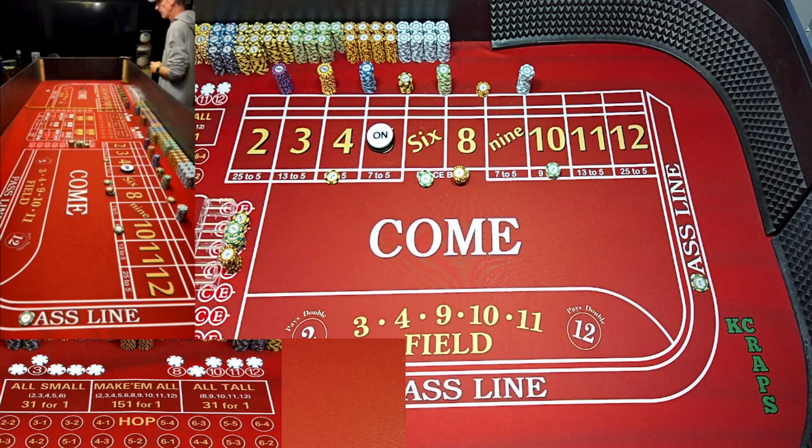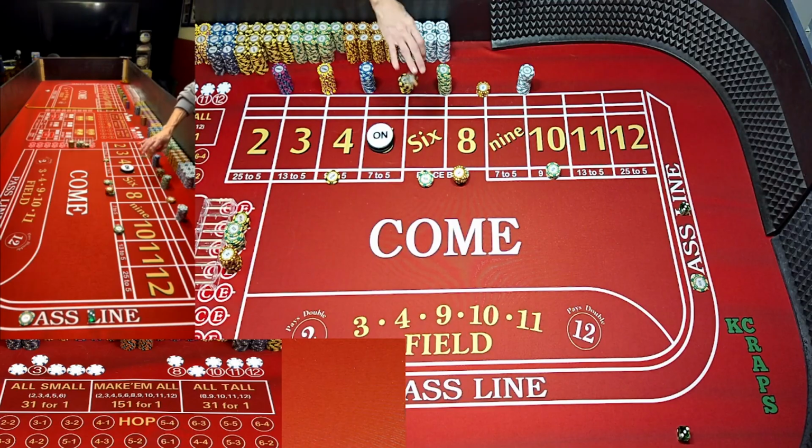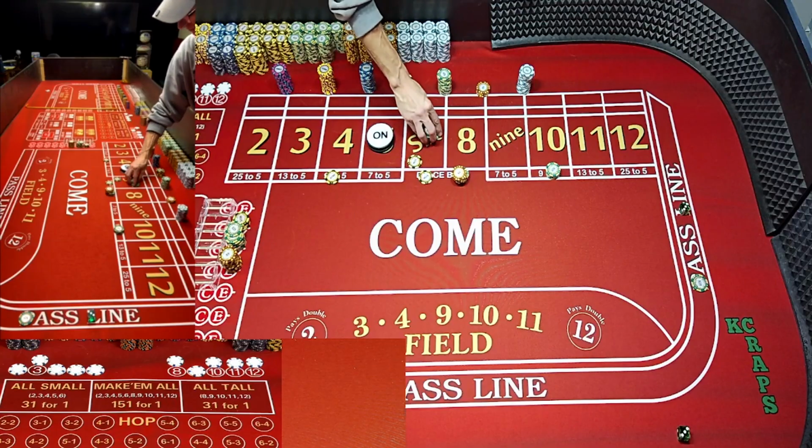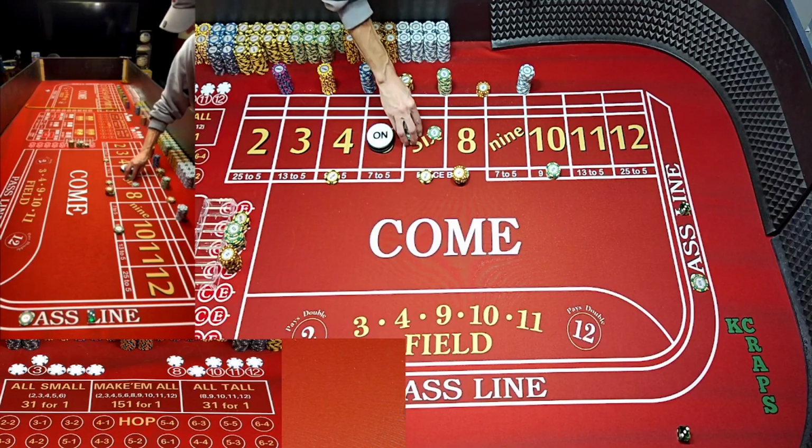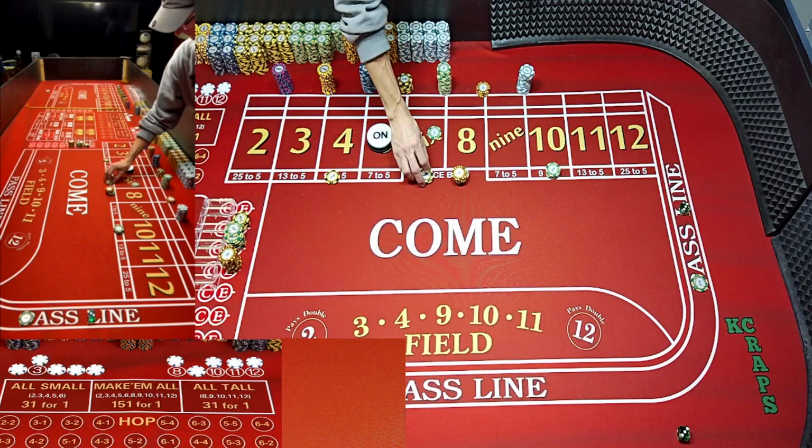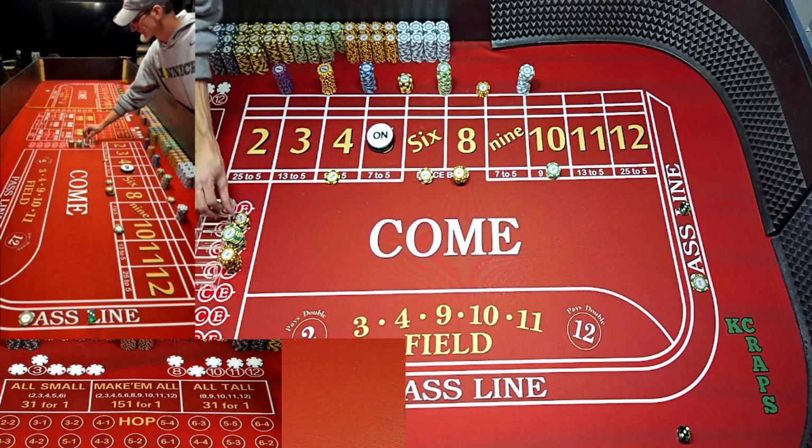So 150 will pay us 175 if it hits. Staying with the 3-5-1-5. Here is our next toss. That's a hard 6 right back. Perfect. So that's going to pay us 175. I'm now going to take it up to 300. And that's going to be my collection point on this next hit.